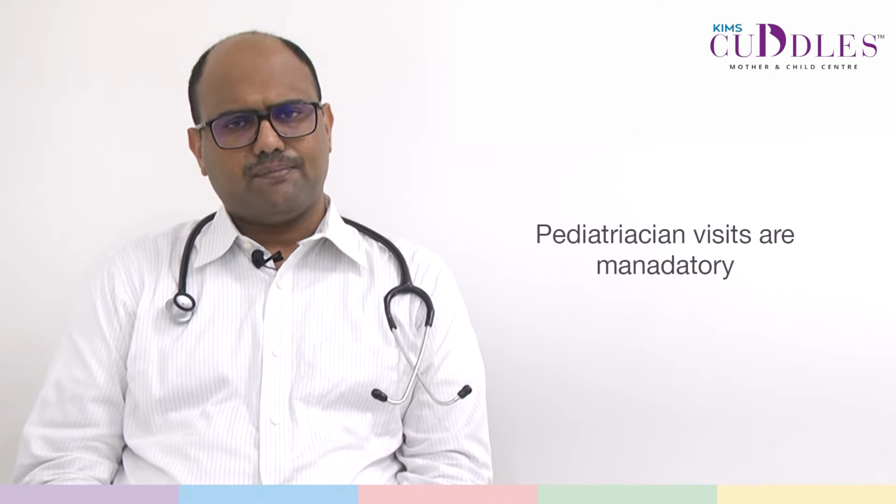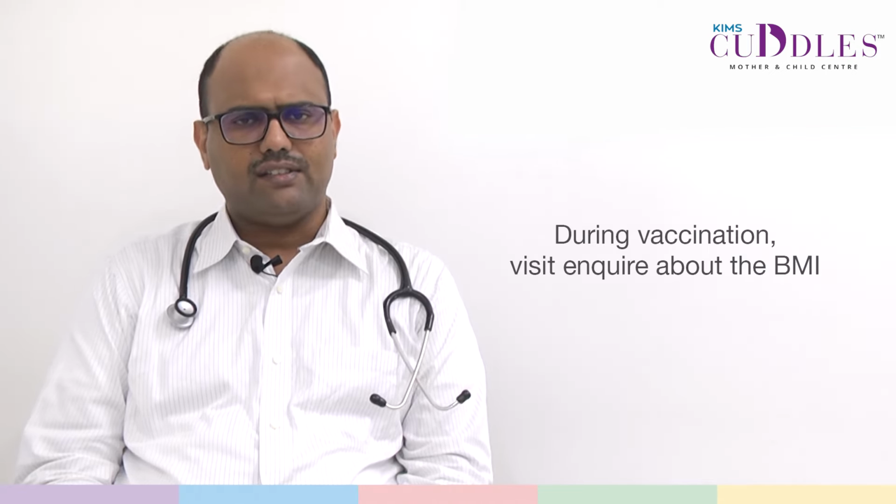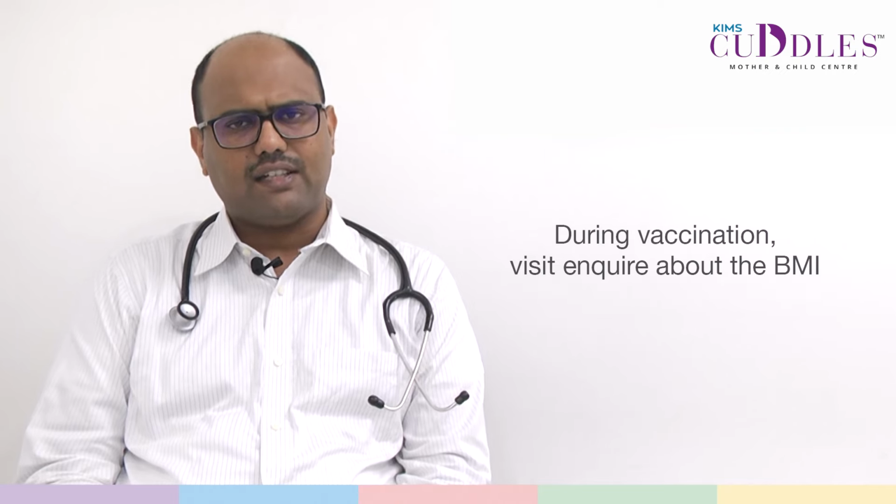A pediatrician visit is mandatory when you are bothered about the child's weight. When you are taking the child for vaccination, have a word with the pediatrician and inquire about the child's weight and height. If the child is falling above the 95th centile on the growth charts, you need to definitely be worried about their weight. So this much about overweight and obesity.